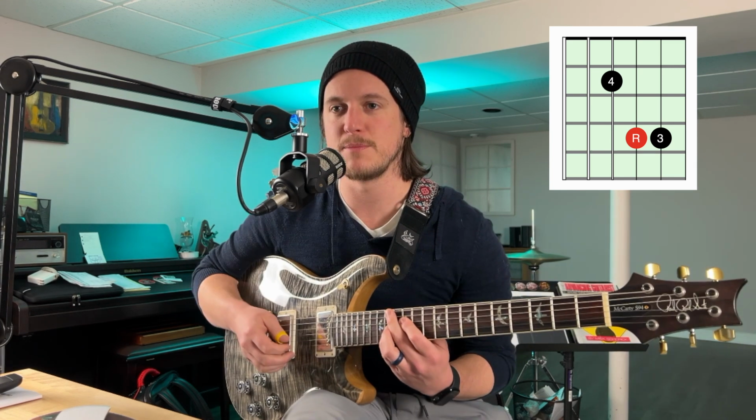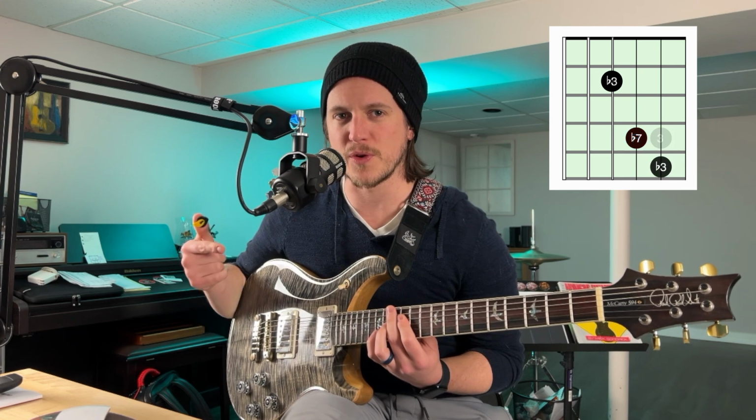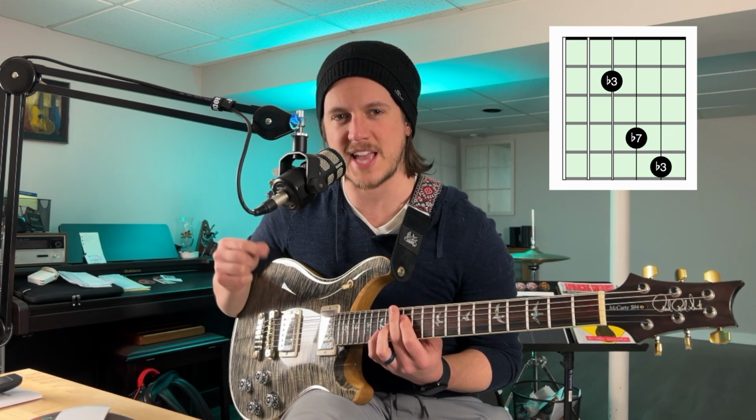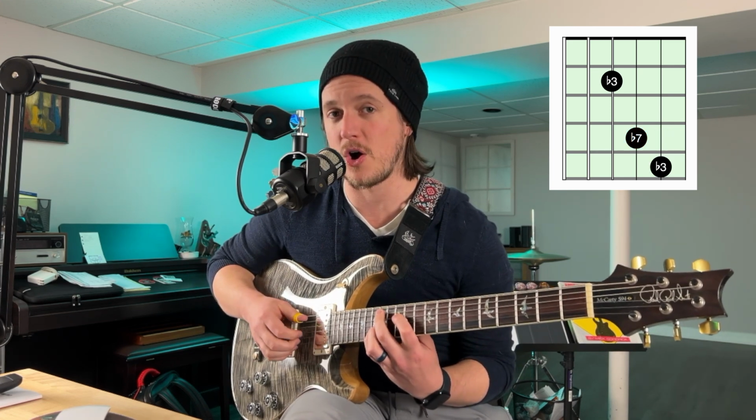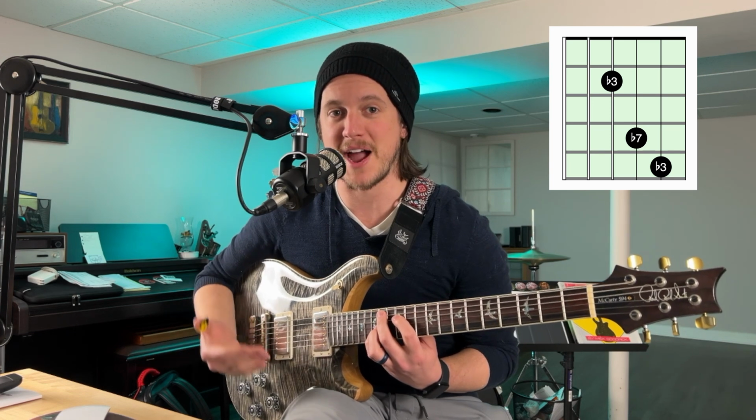Now, when I move my pinky in this case, I'm moving the C sharp note back to D, I'm doing this over the B minor chord. So what does this actually create? If I put a B on the bottom of this chord, I'm actually spelling out the upper structure of a B minor 7.